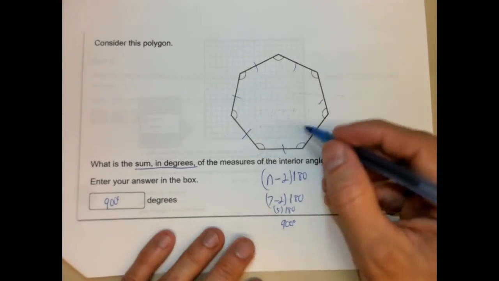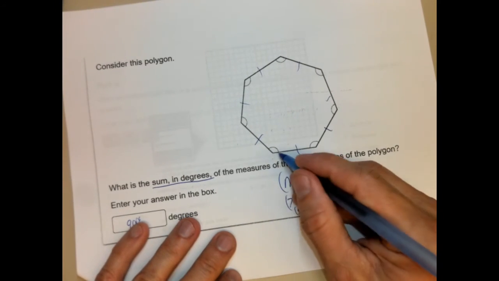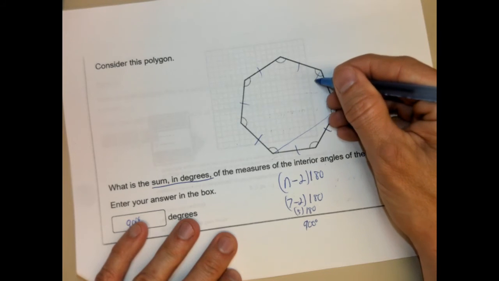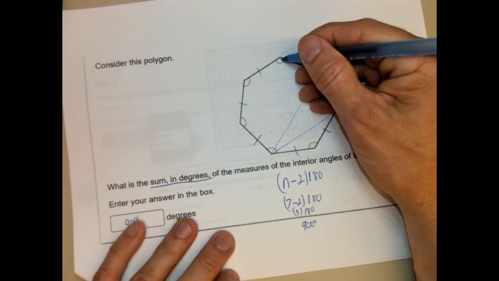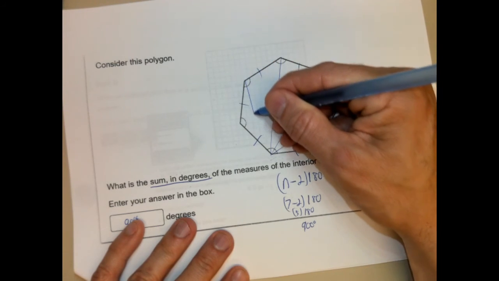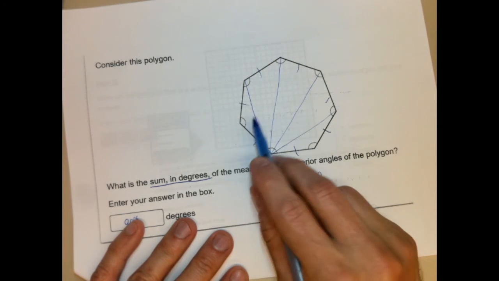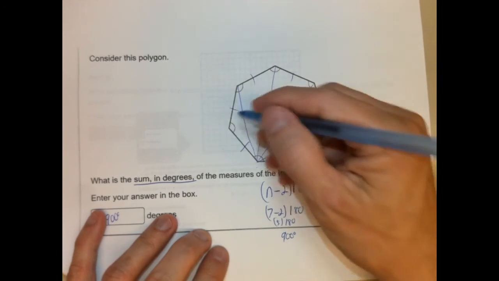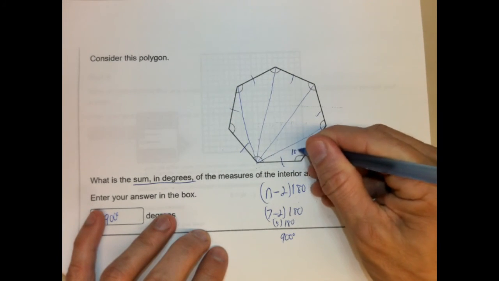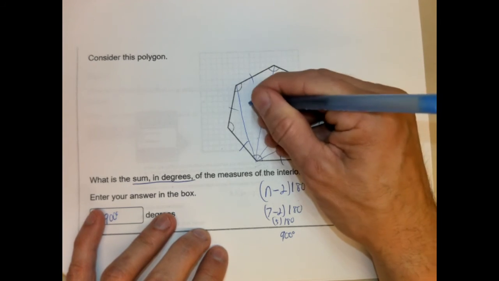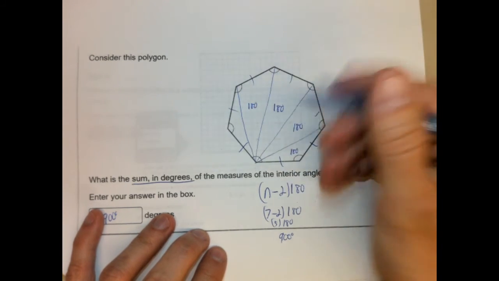Check this out. Pick a vertex. So go here. And then start connecting it to the other vertices. Okay? Start doing that. There we go. Okay, so we have 1, 2, 3, 4, 5 triangles. What do we know about triangles? We know that they have a sum total of 180 degrees, right? Their interior degrees add up to 180. So let's say you forget this formula. It's okay. We're actually kind of graphically showing this formula right now.